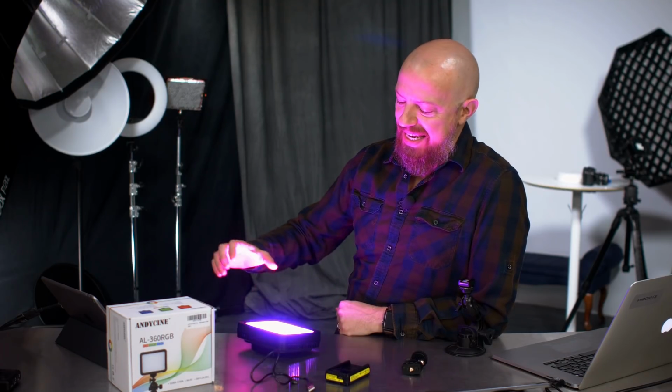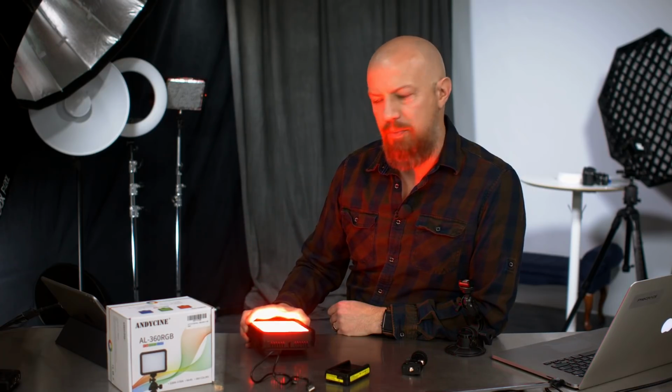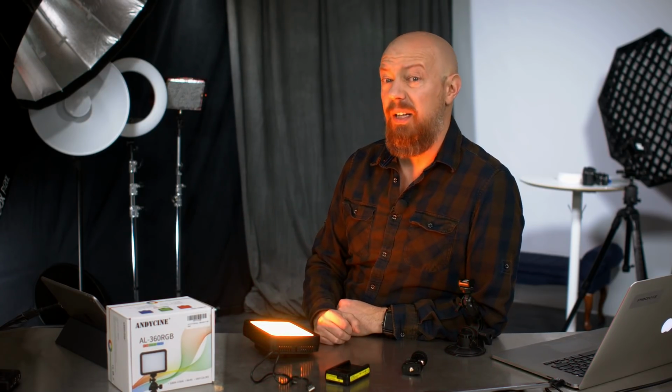Today we're looking at the ANDYCINE RGB LED light. It's this tiny, lightweight, inexpensive little RGB light, but we're going to find out if it's actually any good or not.